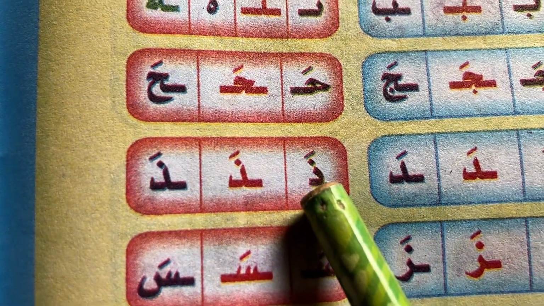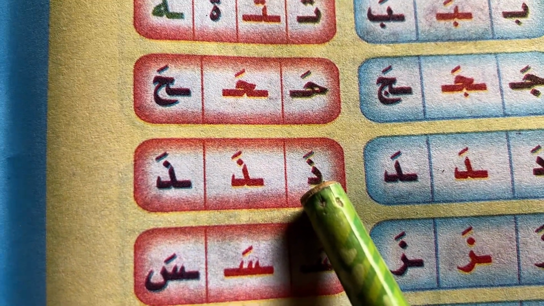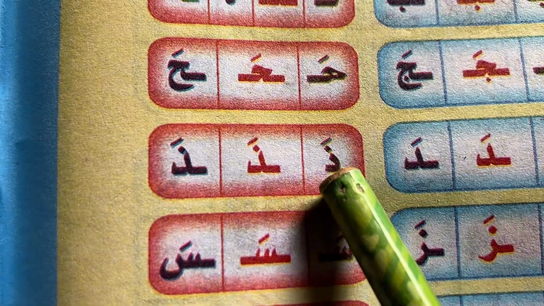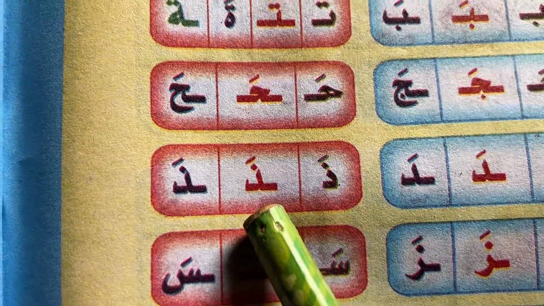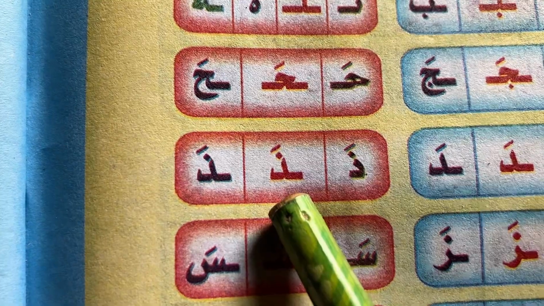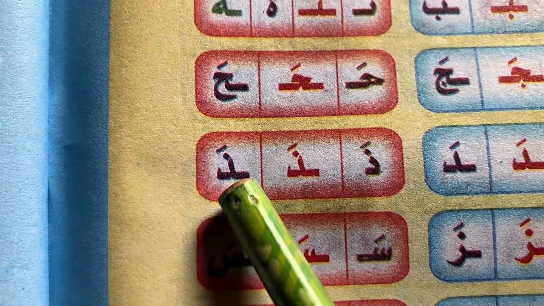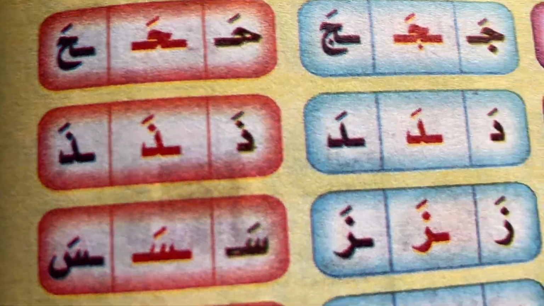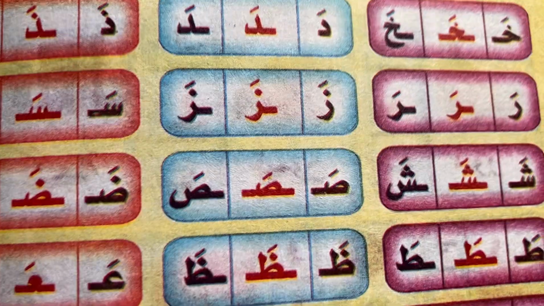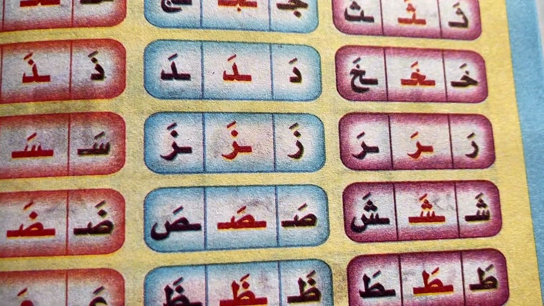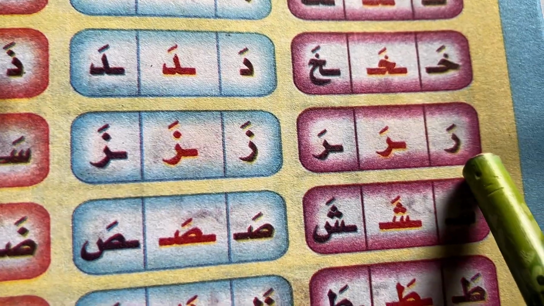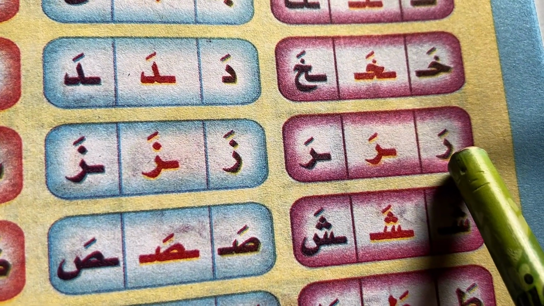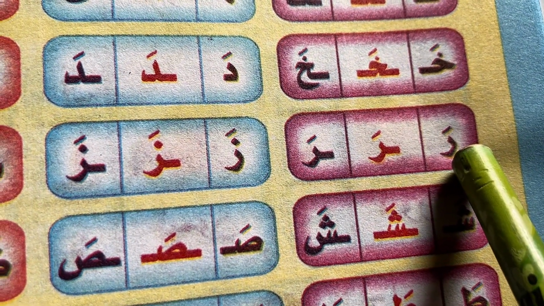Zalun, the beginning, zalun, then zalun, the centered one, and zalun, the end one. Ra'un, the beginning.